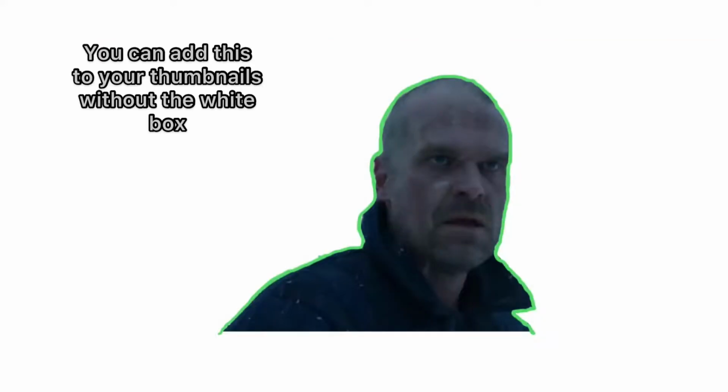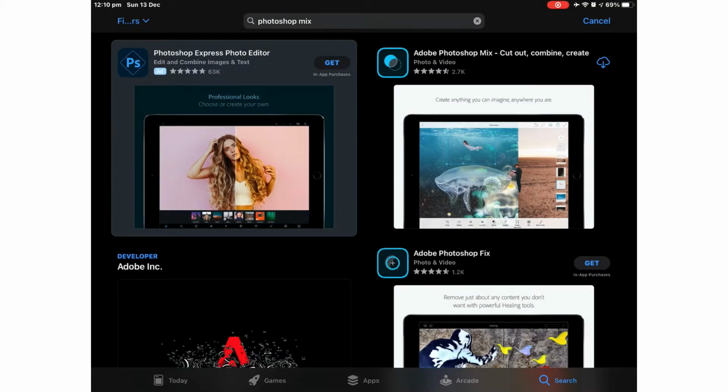Hey everyone, in this video I'm going to teach you how to change your thumbnails from this to this. Now firstly you want to start off by finding an app called Photoshop Mix. Either you can go on the Google Play Store or the App Store and you should find it.